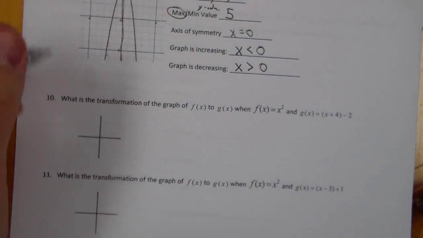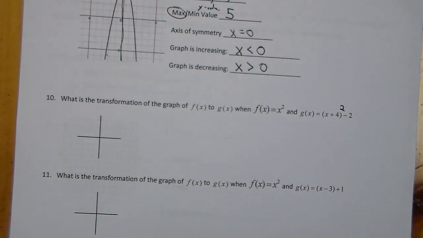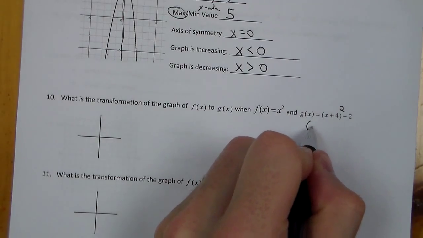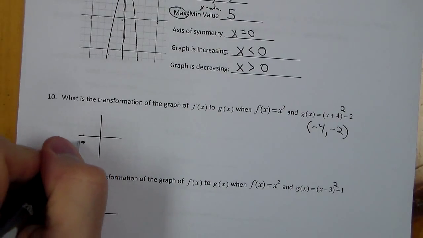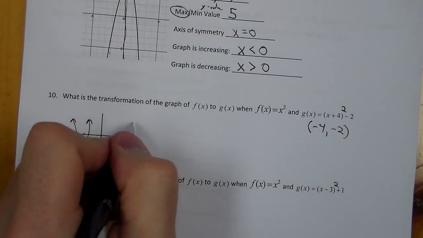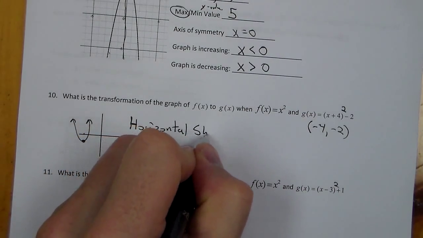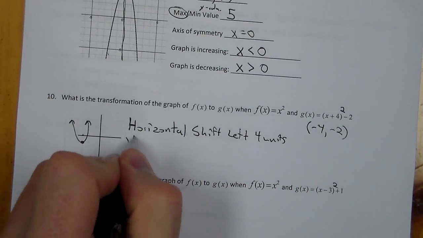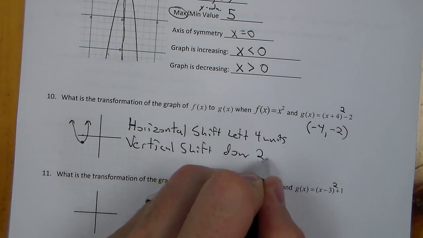Number 10, we have the transformation of the graph from x squared to (x plus 4) squared minus 2. So for this one, I'm going to take it and move it. Well, if I look at g of x, the vertex is (-4, -2). So it moved left 4, down 2, and it still opens up. So the transformation is a horizontal shift left 4 units, and a vertical shift down 2 units.